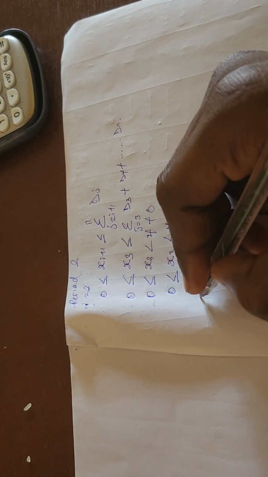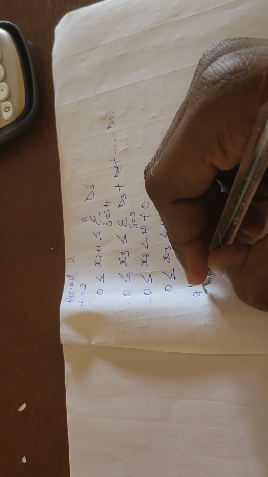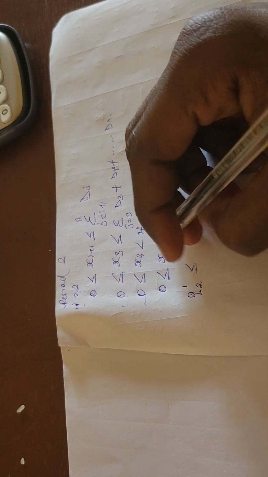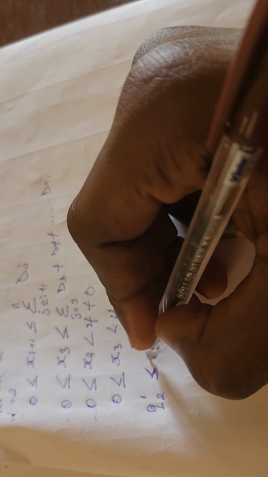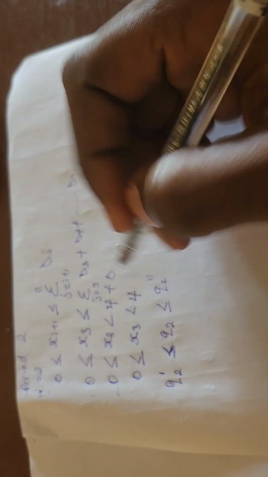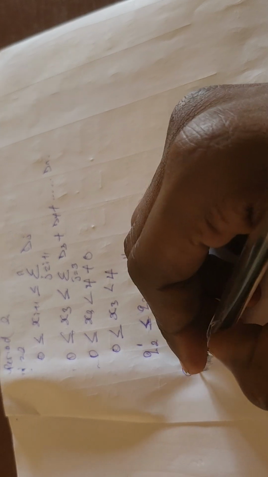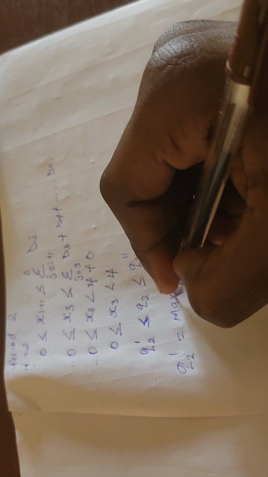Now let's get our Q, our quantity. That's 2 less than or equal to Q2, equal to Q2 prime, right? So for our Q2 prime, of course, based on the formula, understand?